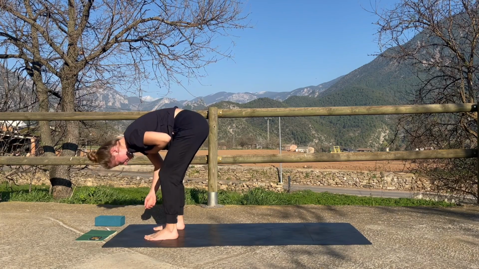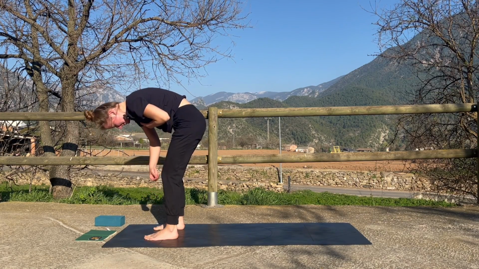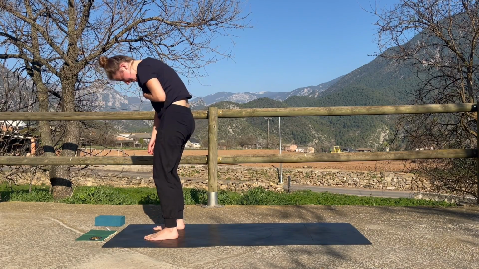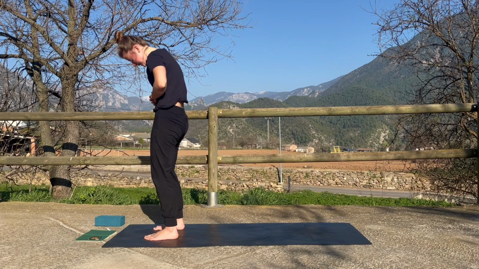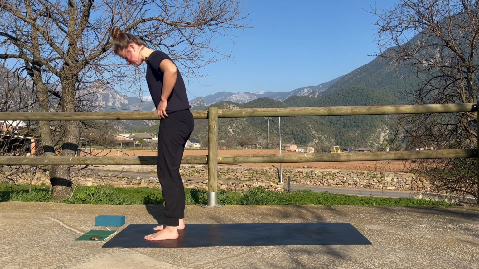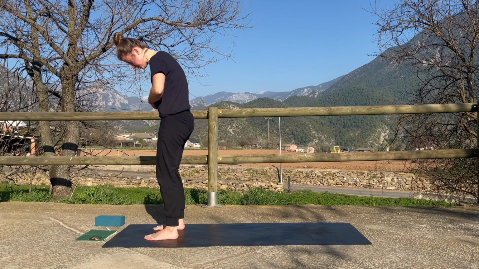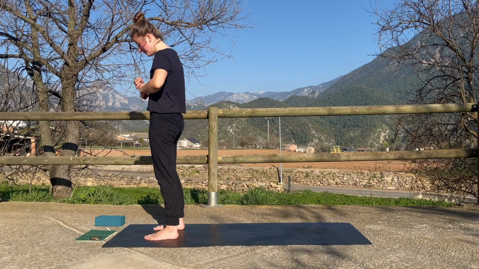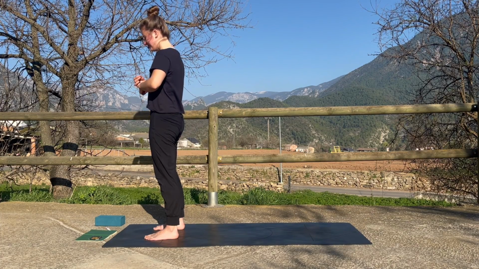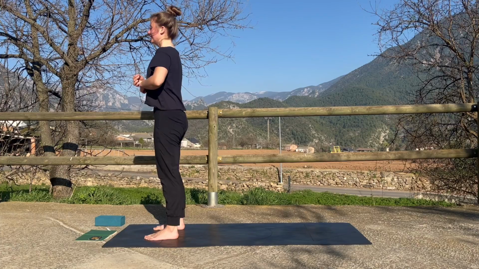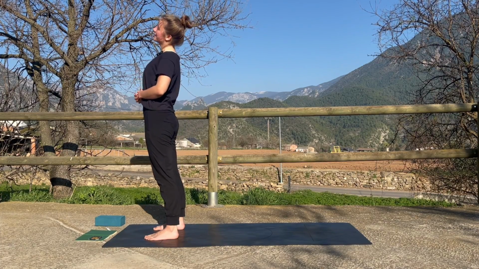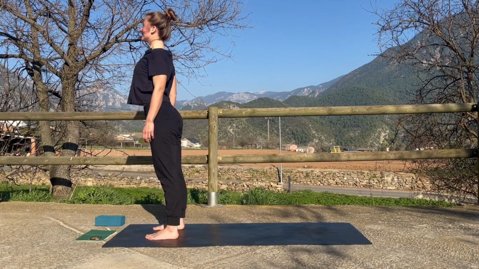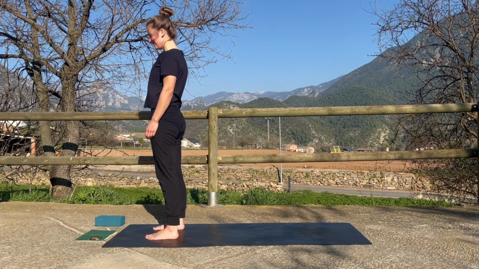But do it very slowly, starting from your lower vertebrae, then going into your mid-back, and especially when you roll through your mid-spine, I want you to take it super slowly. Imagine how you're stacking one vertebra on top of the other. And then your head is the last to rise. Roll your shoulders up, back, and down to relax them.